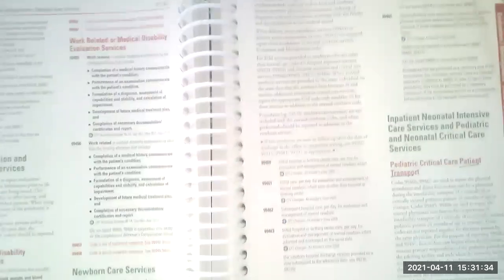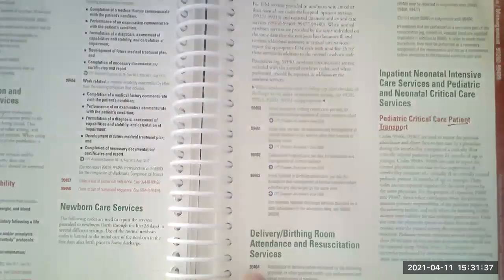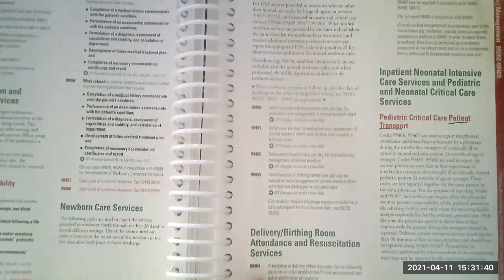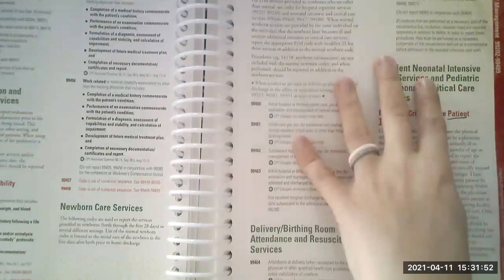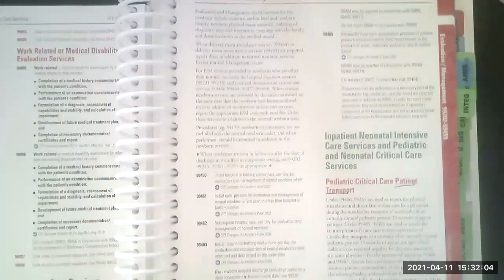Newborn care services. So when we think about really complex deliveries, and then those newborn babies being moved into neonatal ICU, or have other critical care services, there are codes specifically for those, including if you are just attending a complex delivery, you're there to assist if needed. So there's codes for that, and you will likely get questions about that. Let's see here. So a lot of these are going to relate just to neonatal pediatric critical care stuff. So we will get more into that.